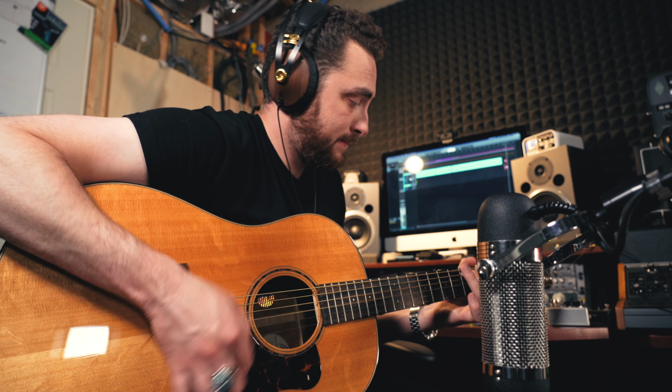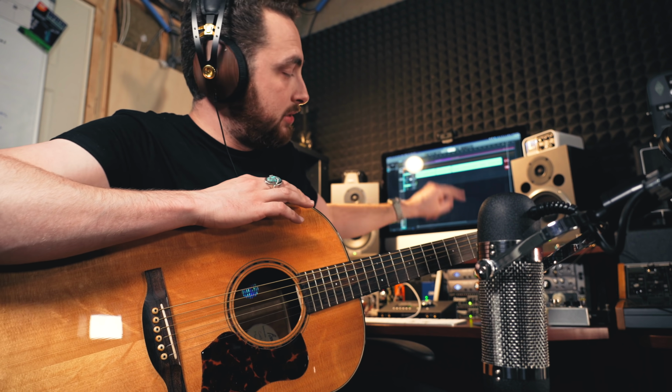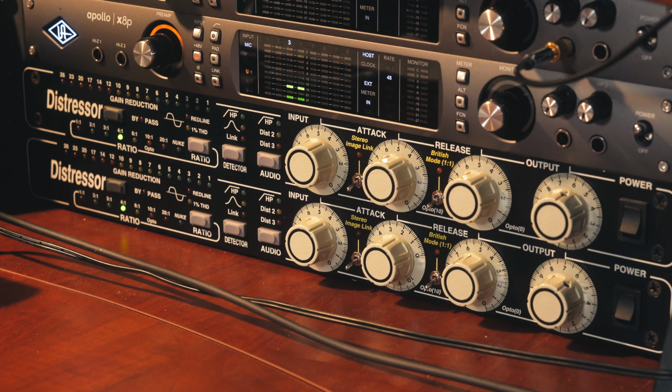But in this example, I think it's better to hear the differences. So let me set up a mic, grab an acoustic guitar, and I'll show you the differences in ratio. Okay, so I've got my acoustic guitar going through this AEA ribbon microphone, going through a preamp, and then through this top distressor here on my desk.